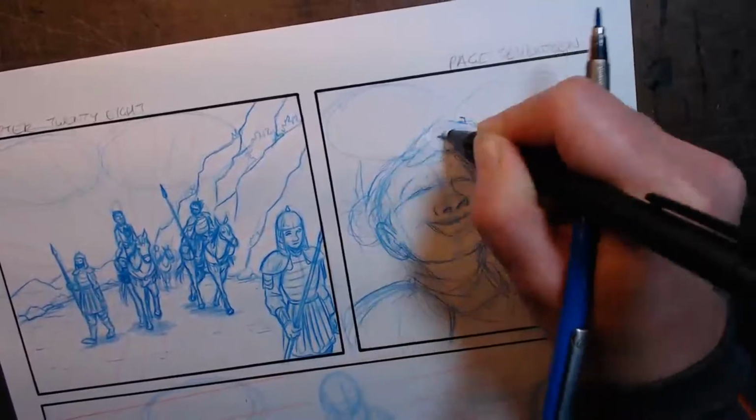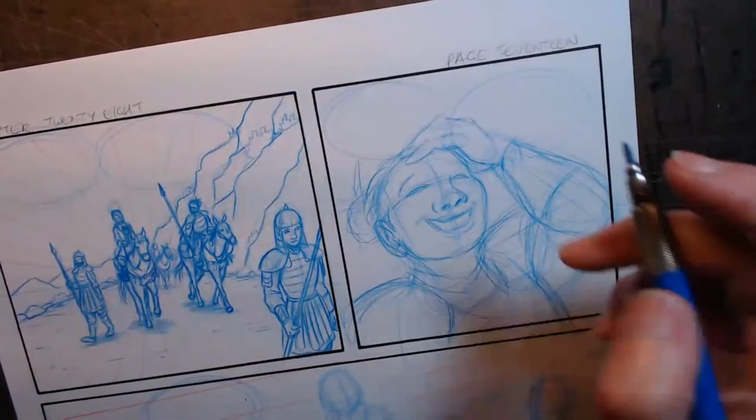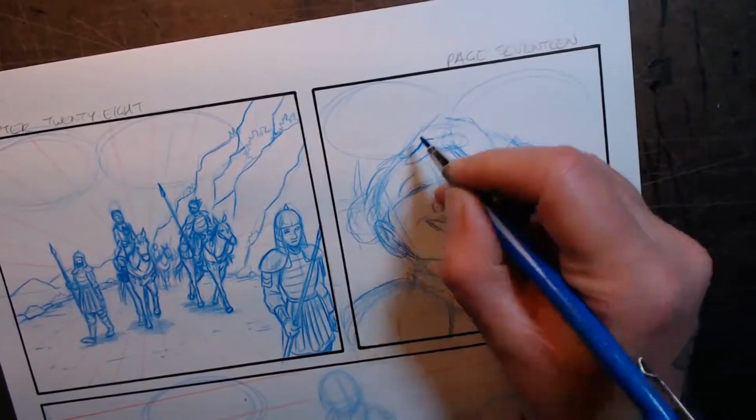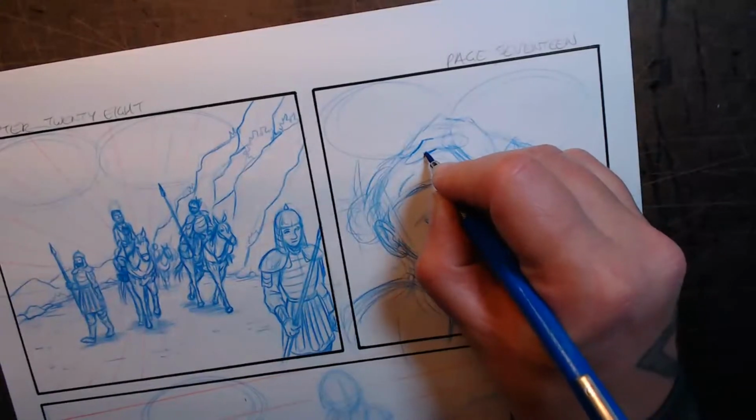Got a slightly better idea of where everything is going here. And we can start getting this a little bit more.